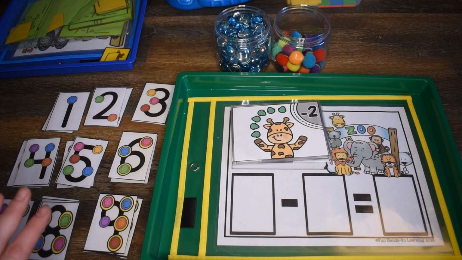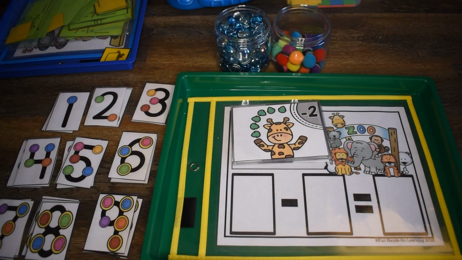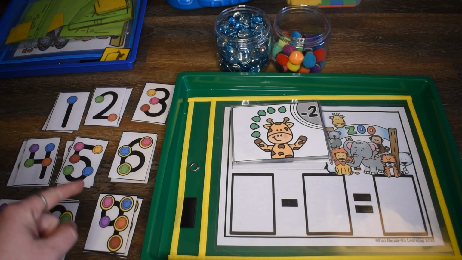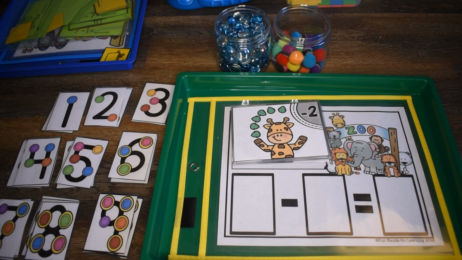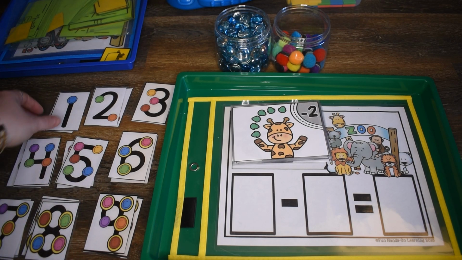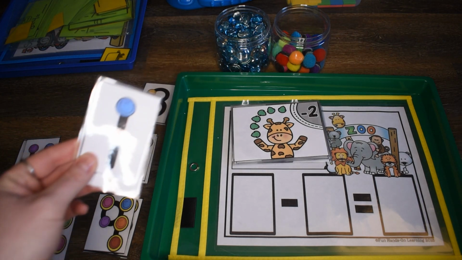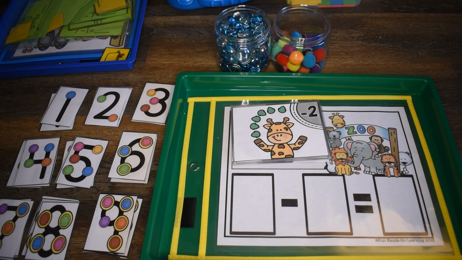Okay, friends, this next activity is another very popular one that I created years ago. It's called Touchpoint Subtraction, and it uses my Touchpoint math. If you don't know anything about Touchpoint math, I will try to remember to leave a link below to some of my videos that talk about Touchpoint math. But basically what it is that each number has a touch point, a point that they can touch and they can count with, okay?